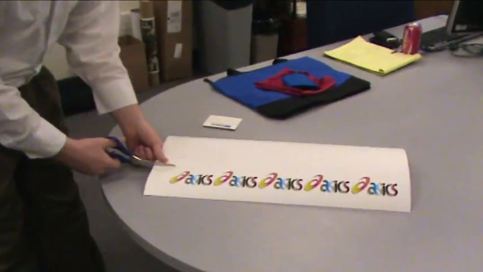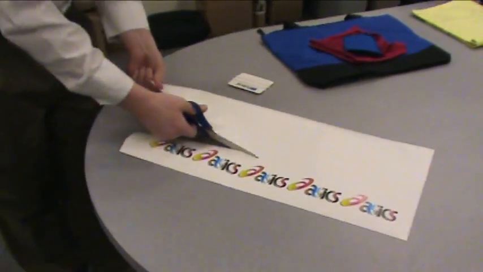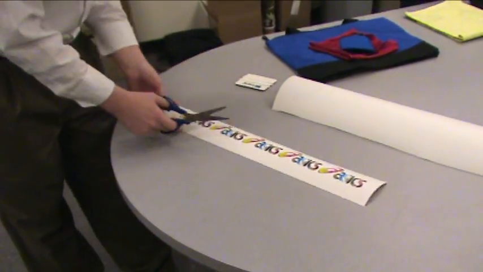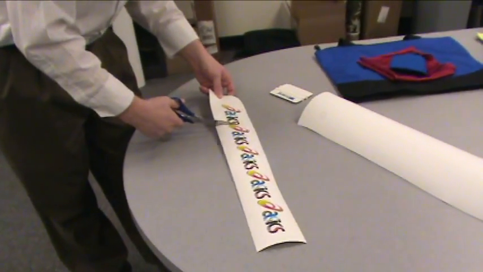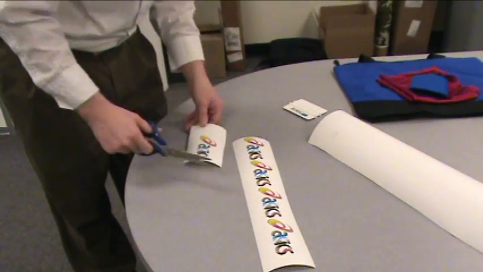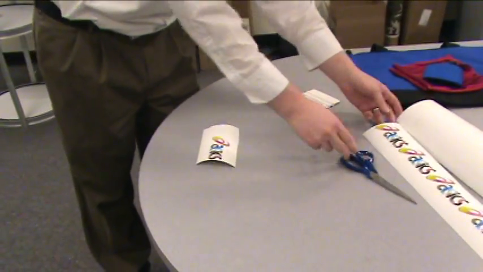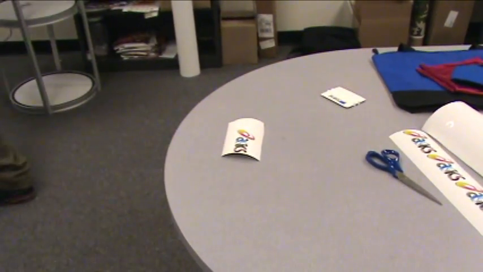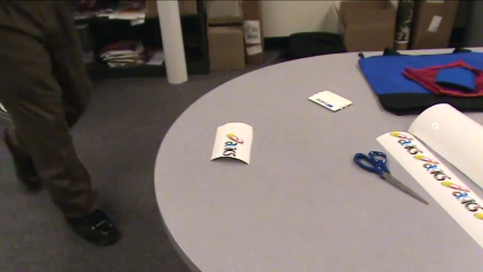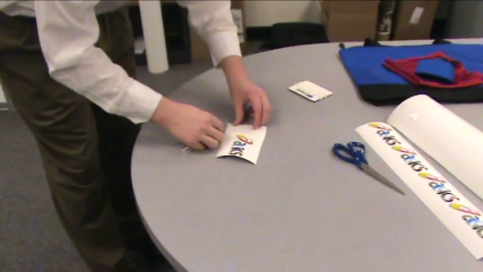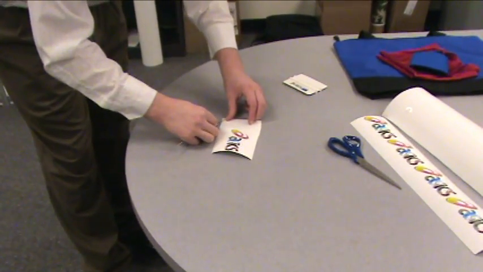I'm going to go ahead and cut this down to a more manageable size here for the weeding process. And grab my weeding tool. Always makes sense to have a couple weeders in your shop because they always seem to get misplaced or lost.